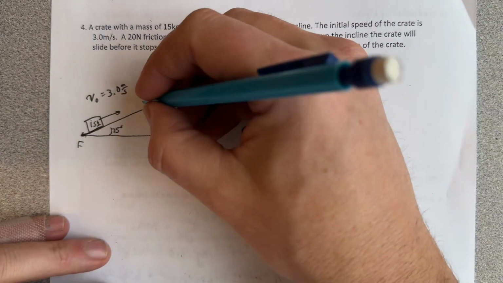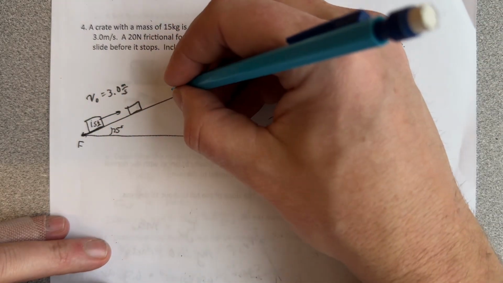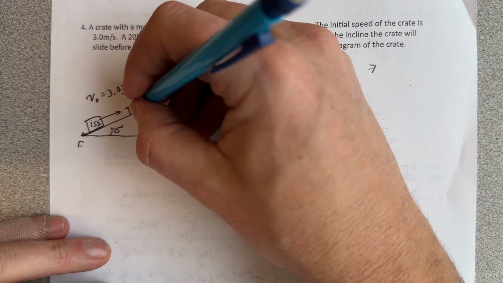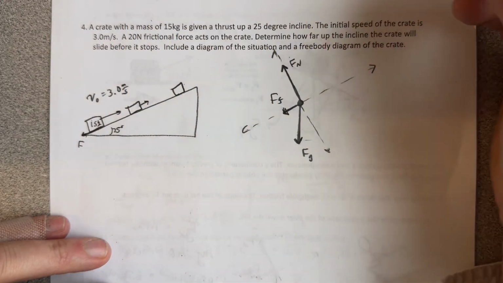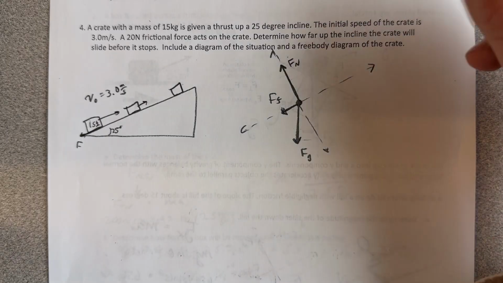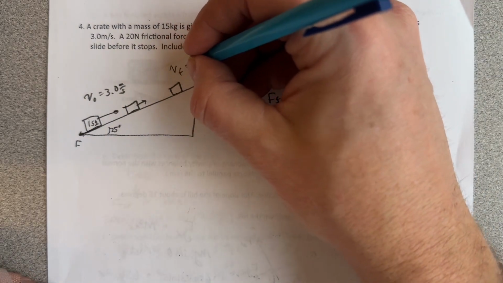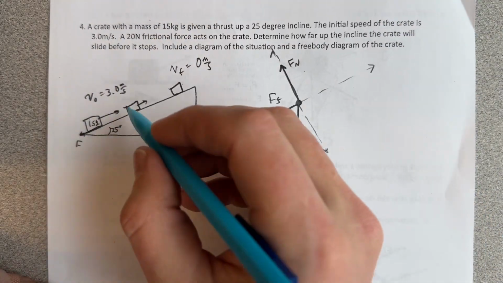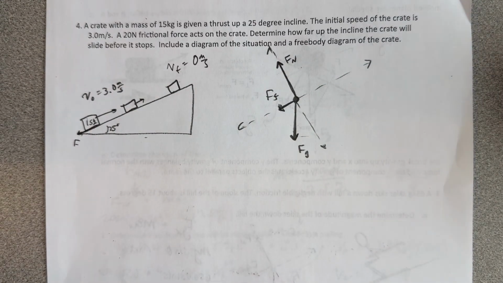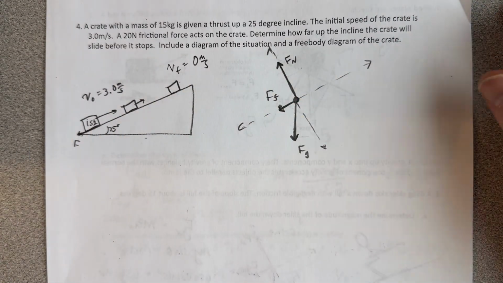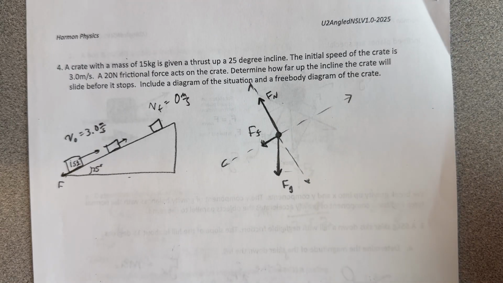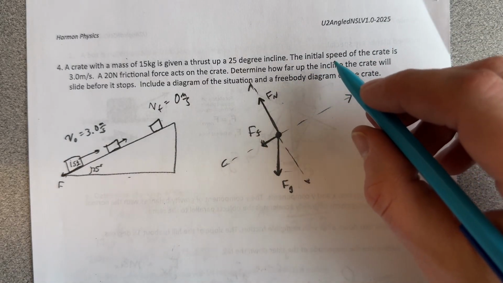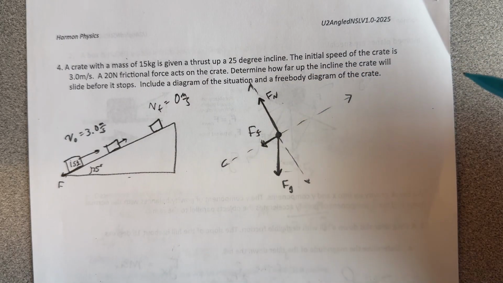So this is sliding up the ramp, right? If I could draw it in stages, it's slowing down, and then eventually it'll stop. The V final equals 0 meters per second. So in the middle, it'd be like 1.5 meters per second. It's losing velocity as it goes up the ramp. So that means friction is going down the ramp. We want to determine how far up the incline the crate will slide before it stops.